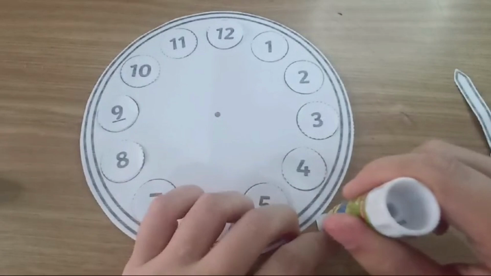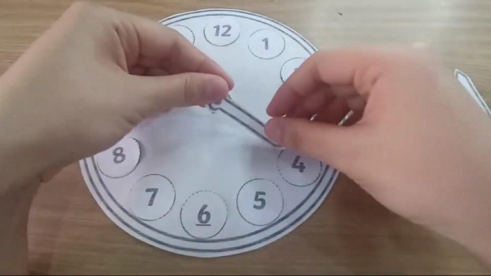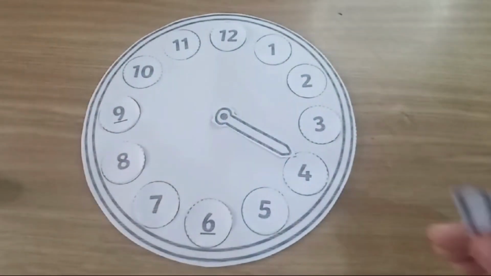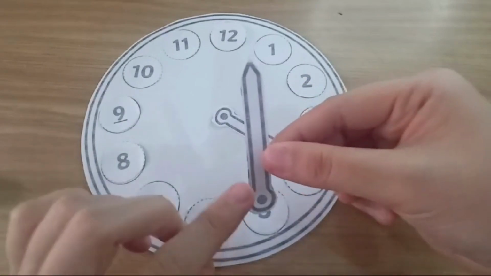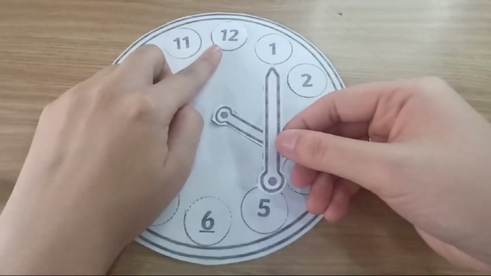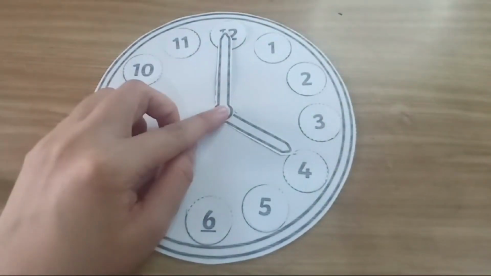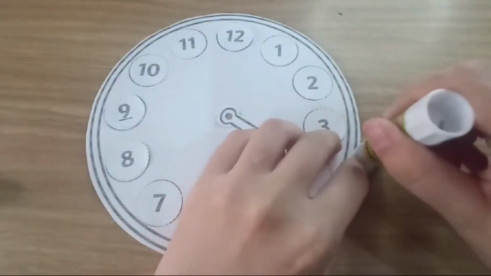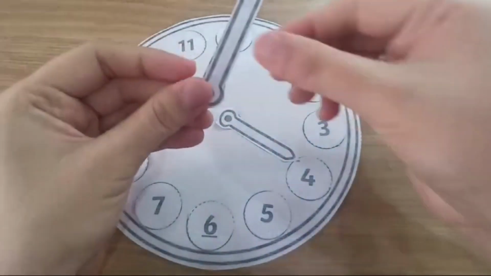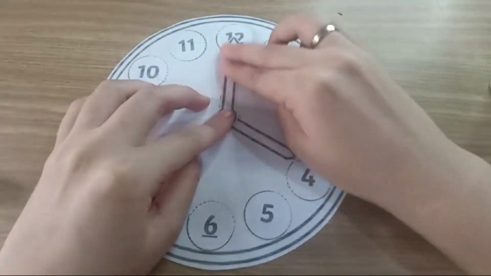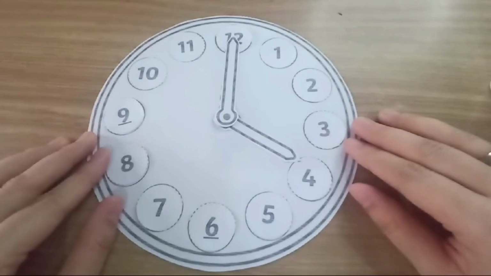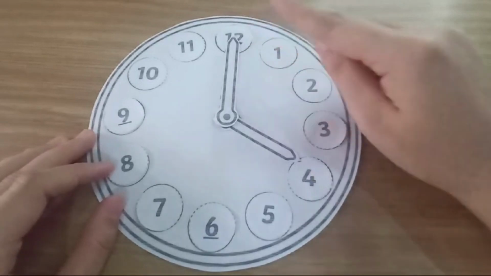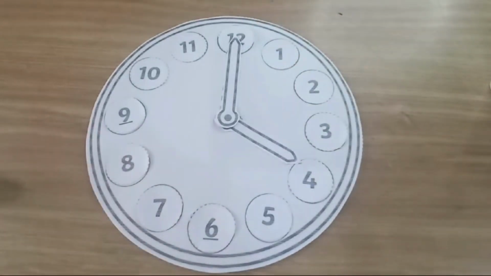Let's spread the glue. And a clock. It means the long hand points to 12. Yes. So, what time is it, children? It's 4 o'clock. Now it's your turn.